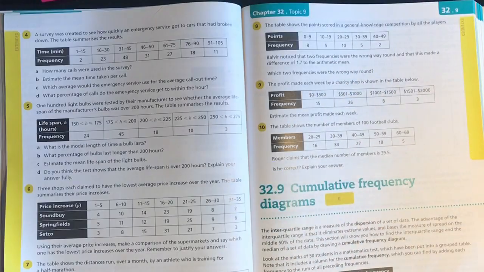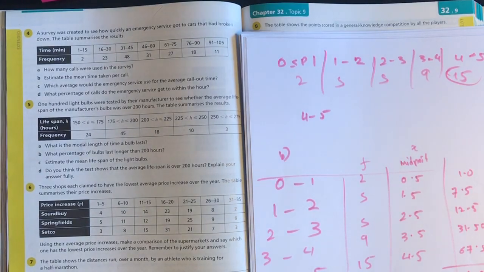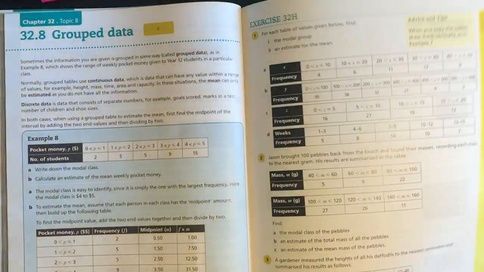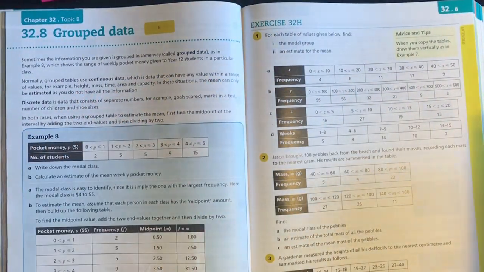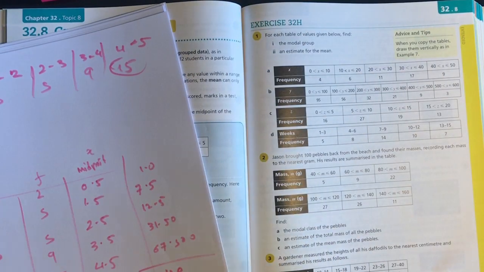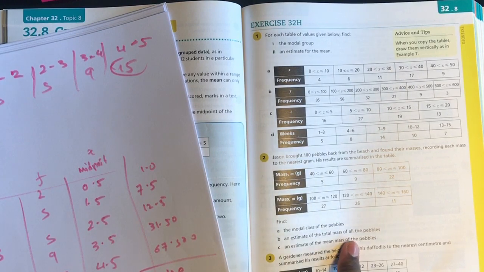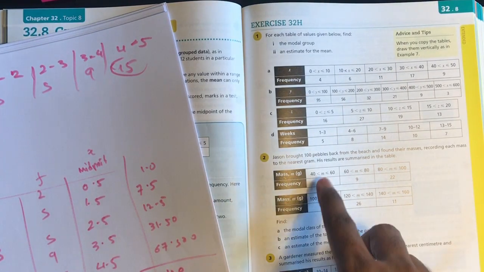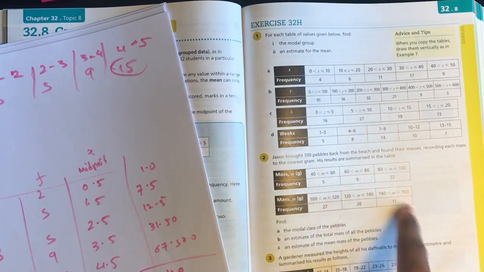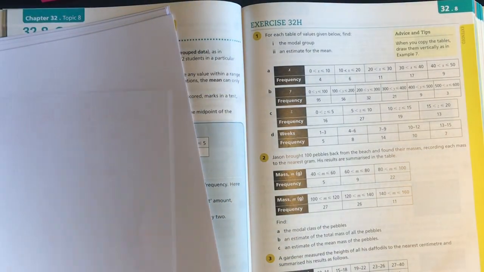Let me see, do they cover anything in detail or not? Actually, they didn't cover anything in detail here. So there are a few exercises I'll cover later. Like you see here, you estimate the total mass of the pebble, estimate mean. So when they ask to estimate mean, what you need to do? Never mind, now I'll just do one example for you.